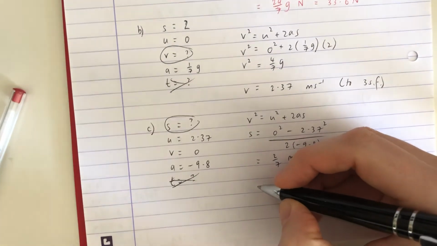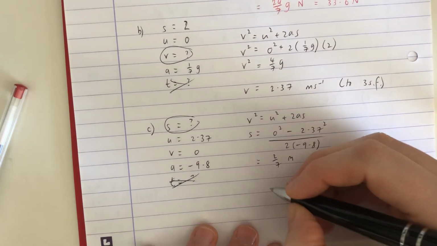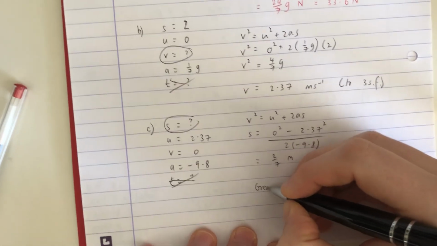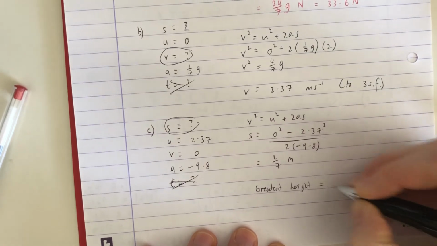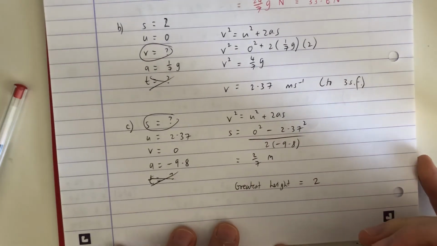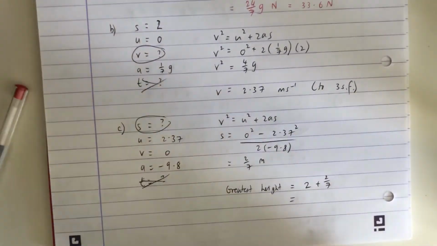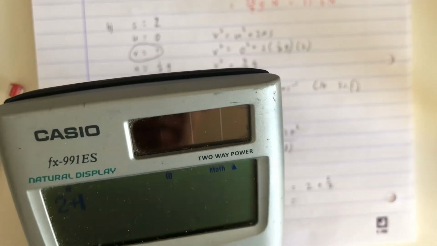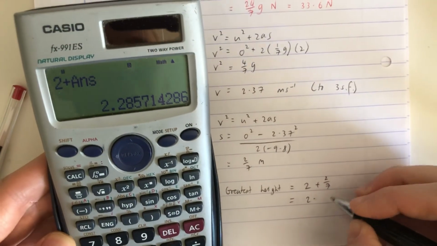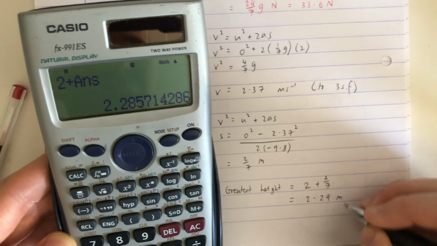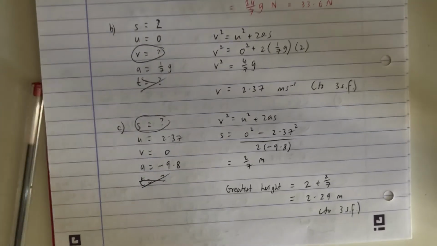So we wanted to work out the greatest height that B reaches above its initial position. So greatest height equals the 2 meters it moves when it's connected plus the extra 2/7. So we'll go with 2.29 meters to 3 SF. And that would be it.